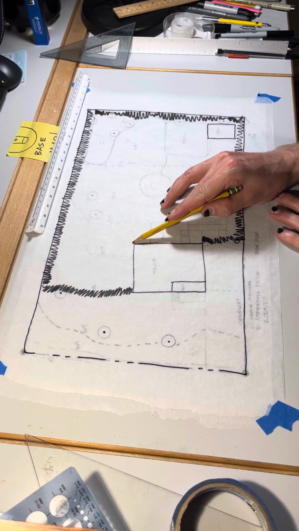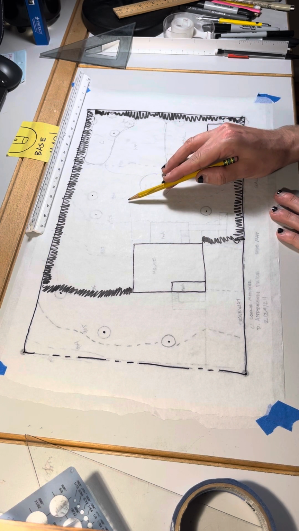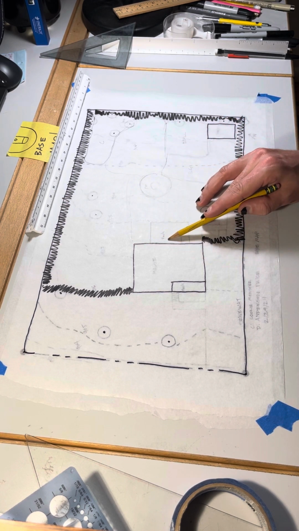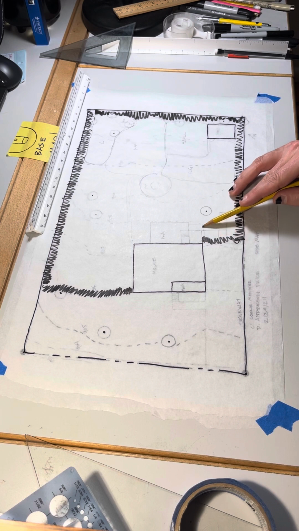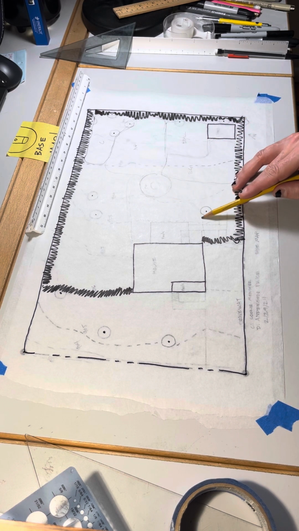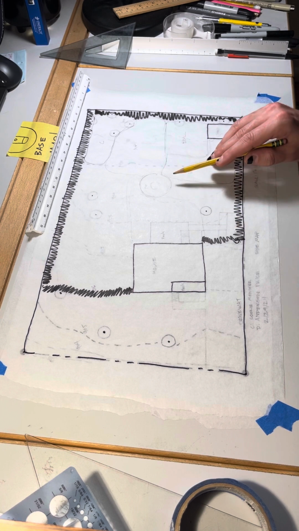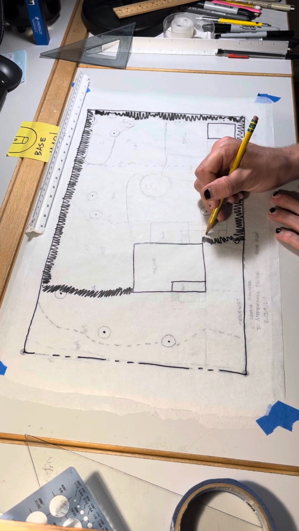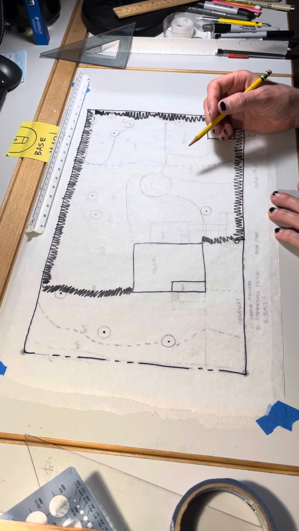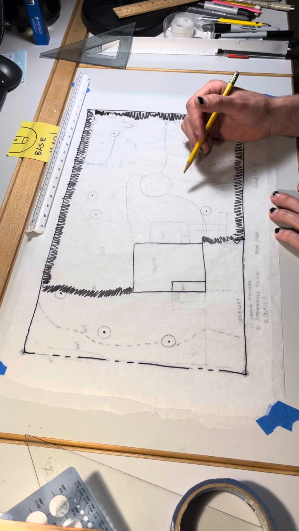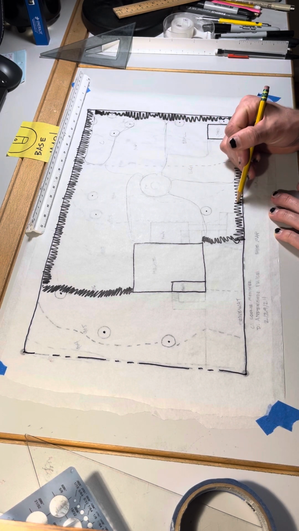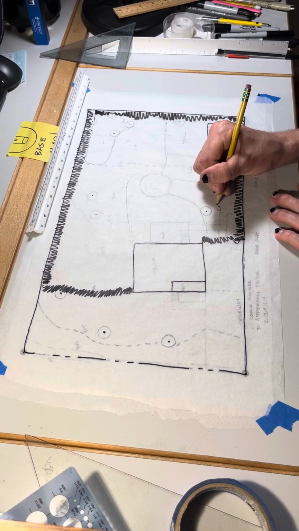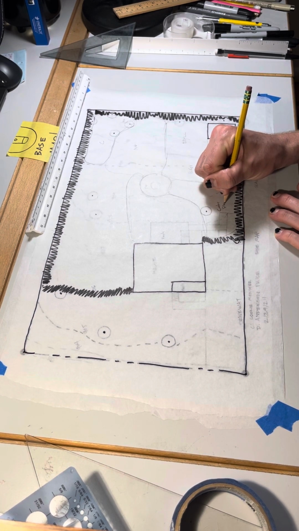So maybe we could go something like this. Some shape like so, all the way to the house, all the way down, maybe, and then back up. So then we say this area is for planting, and this area that I just drew can be for the outdoor entertainment. See how I'm filling in every little area? Color, plants.